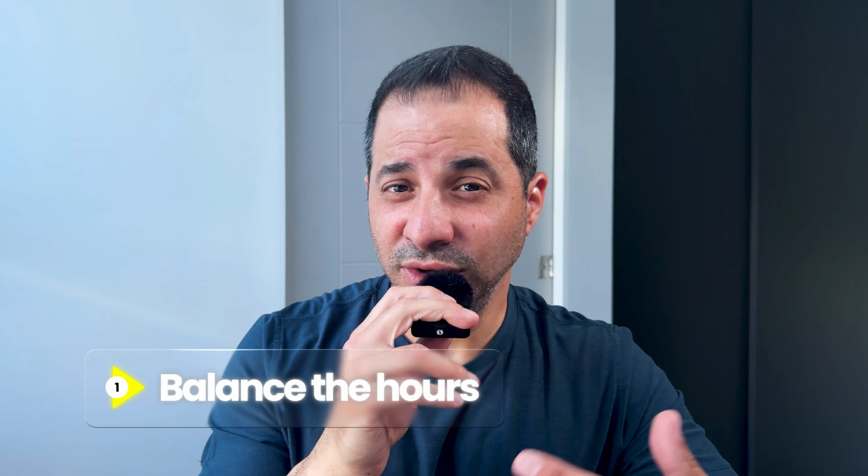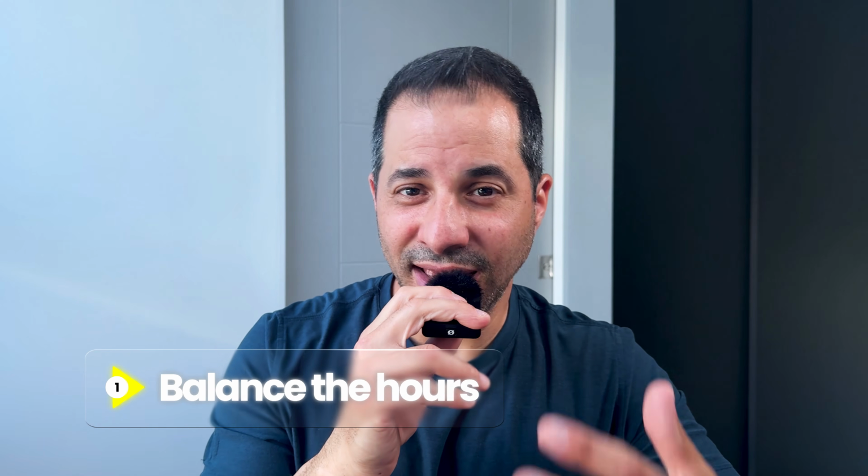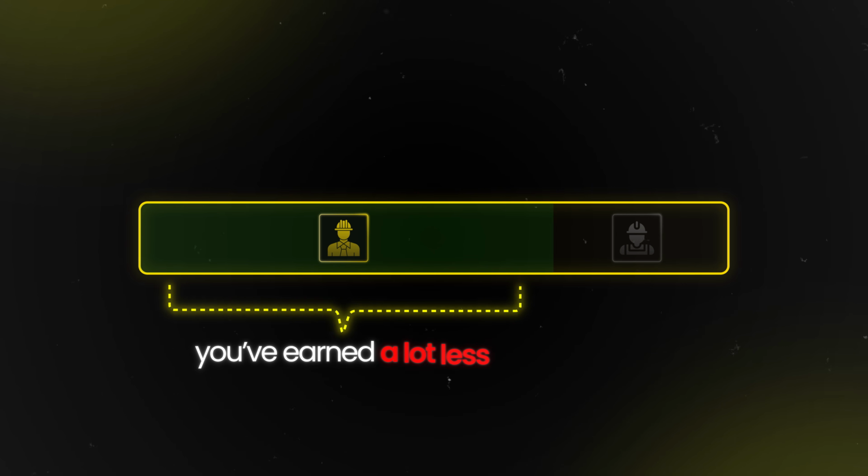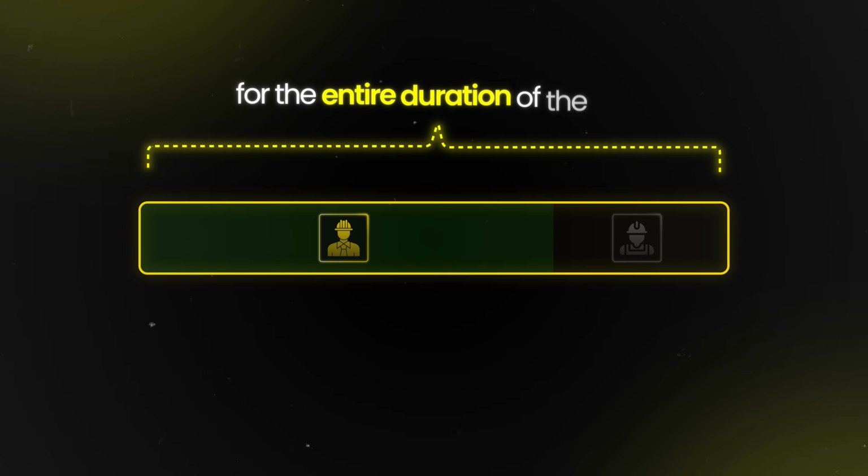First is on the project. You have to make sure that you have balance in the hours. In other words, let's say that the superintendent is full-time, but you don't have a full-time carpenter on the entire project. That means you've earned a lot less on the superintendent for the entire duration of the job, and you haven't quite made up that labor contribution from the lower paid carpenter.